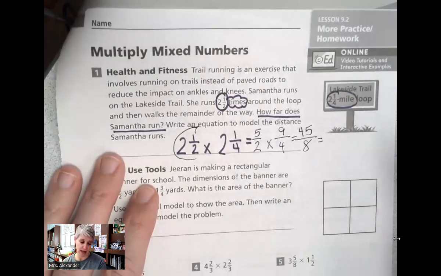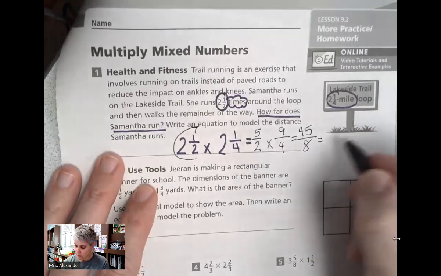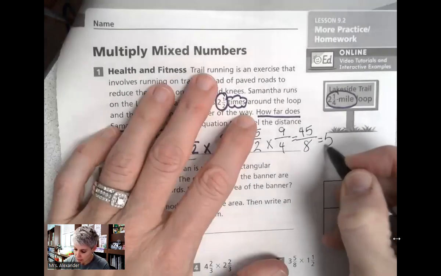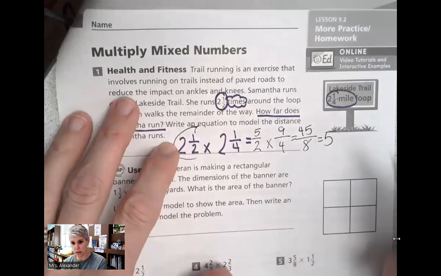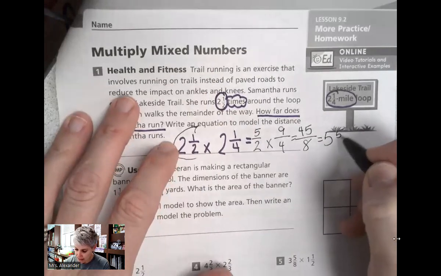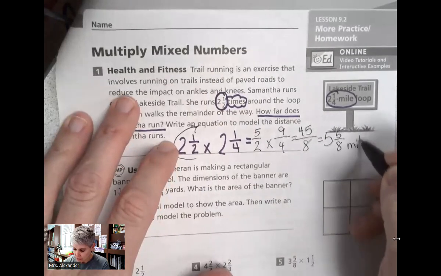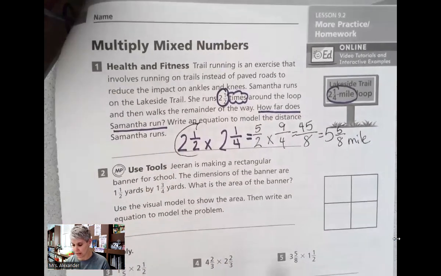8 goes into 45 how many times? 5 whole times. 8 times 5 is 40. That leaves 5/8. So how far does Samantha run? She runs 5 5/8 miles.